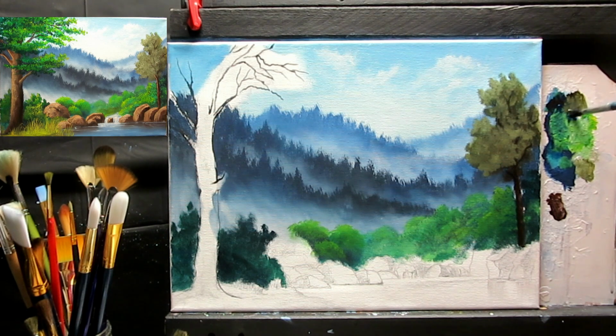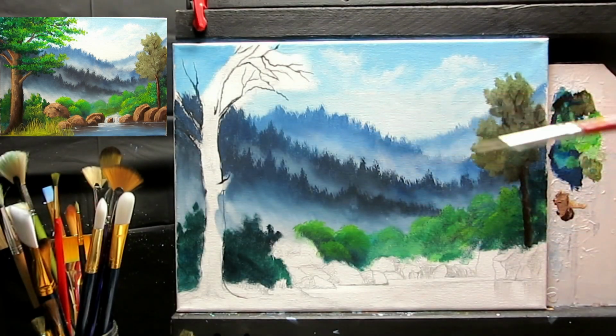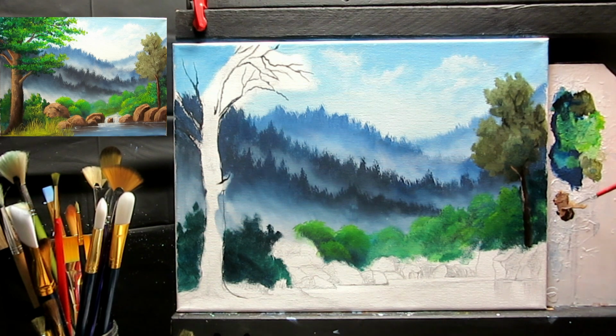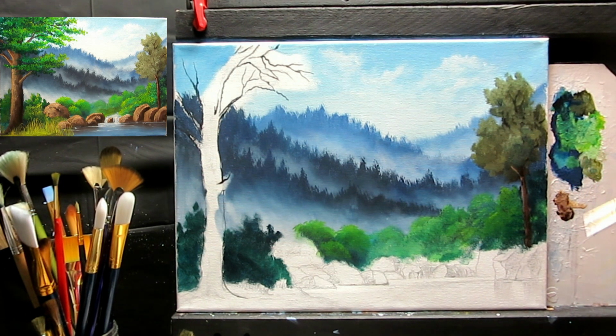Some of that darker green. Maybe a little bit of wild blue. We're gonna pick up some raw sienna and some of the raw umber. We're gonna come here and apply some highlights to the trunk of this tree. And I'm gonna use raw umber for the shadow side, and maybe even some black.